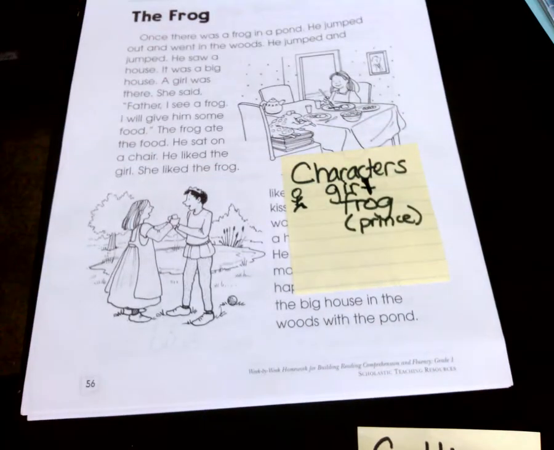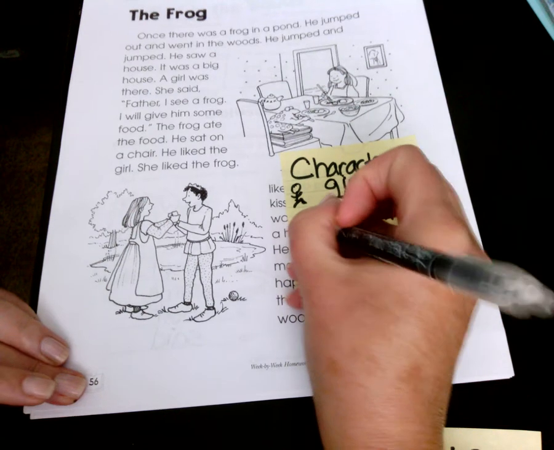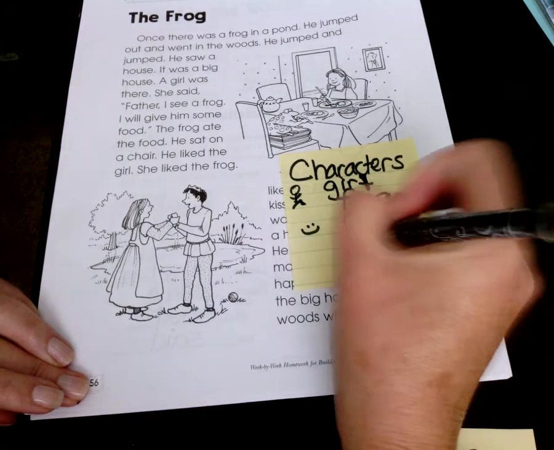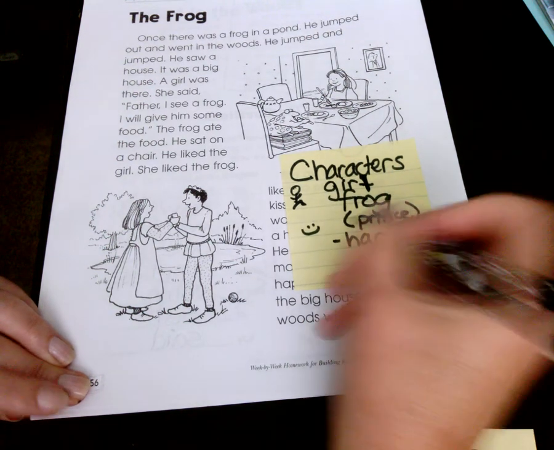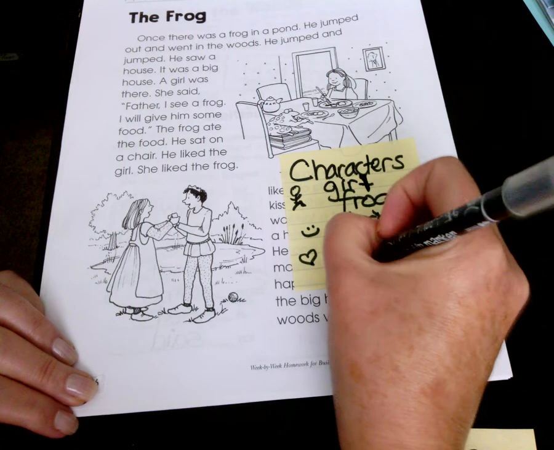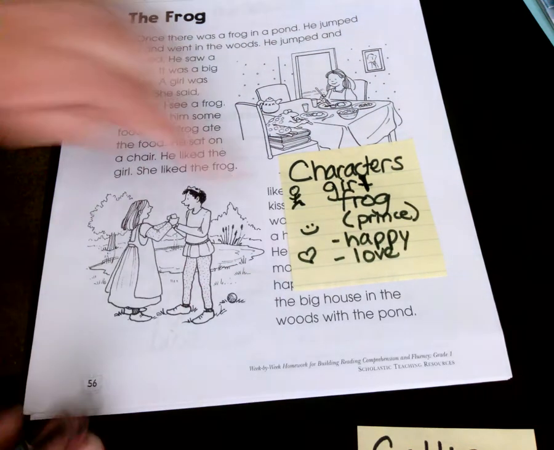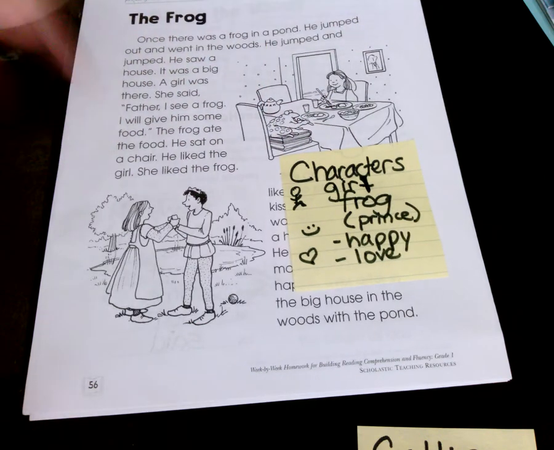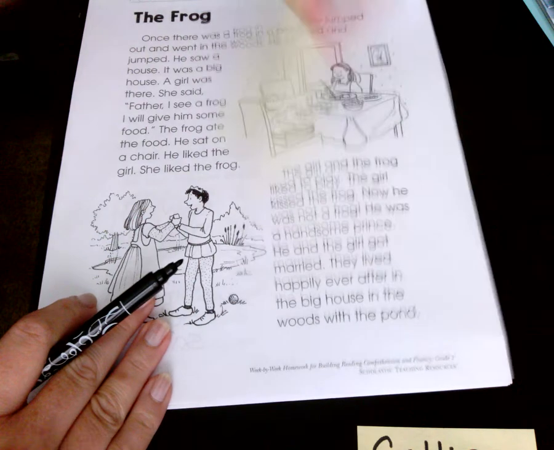I want to take a note here. Because they're happy, I might put a smiley face. Okay. I might write that they are happy. And then the author also tells me that they are in love. So I might draw a heart. And then I'm going to say that they love each other. Okay. So we can use the illustrations to help us better understand what's going on with the characters.